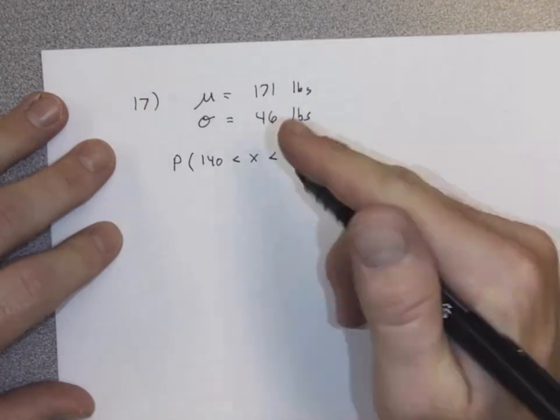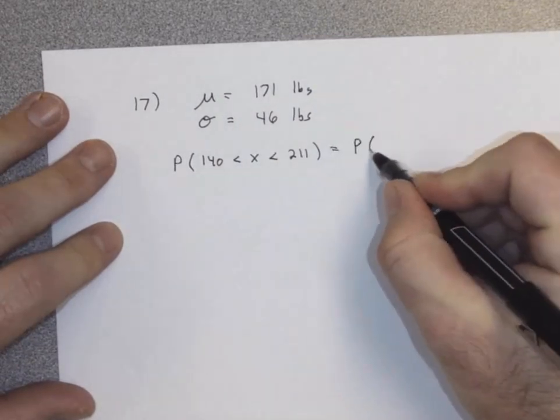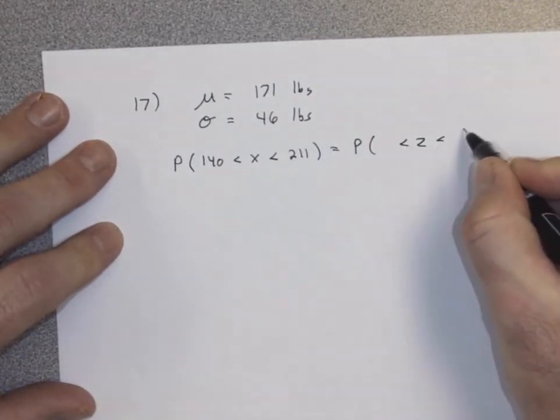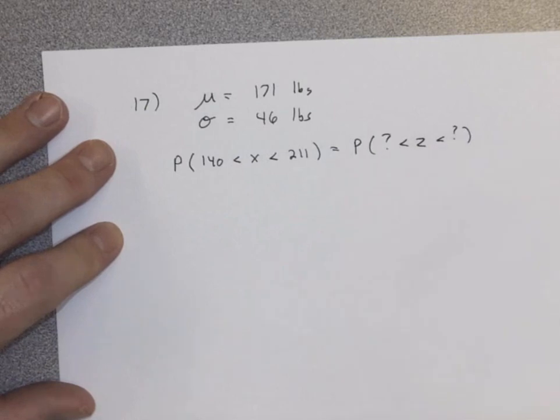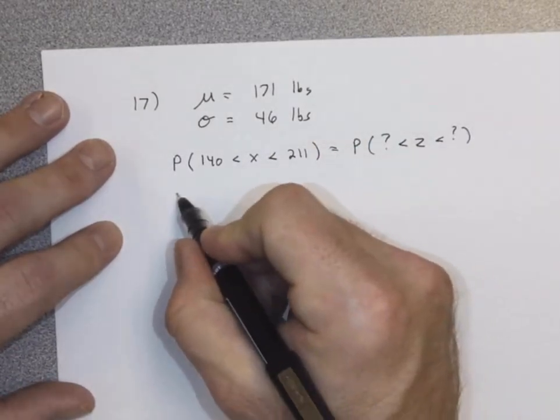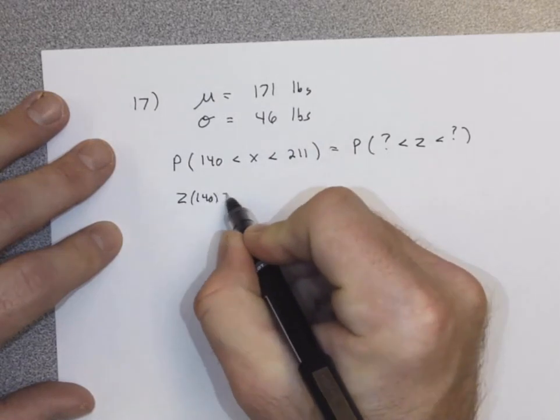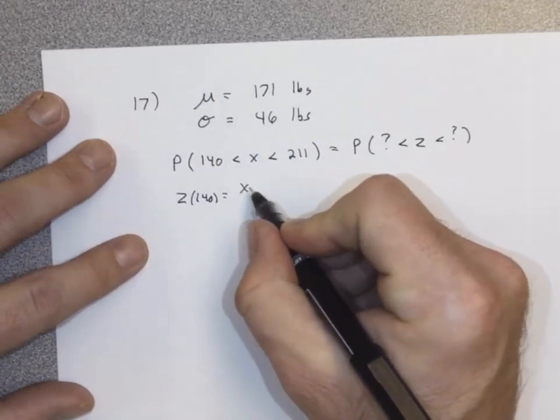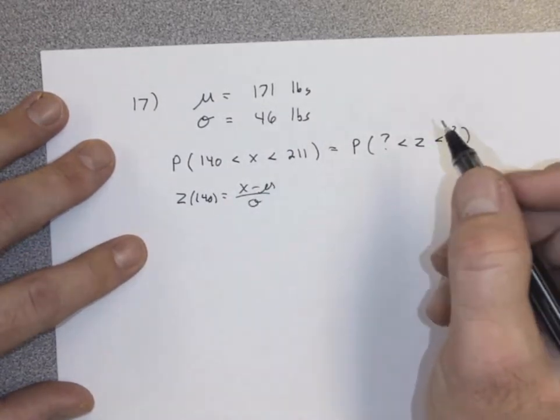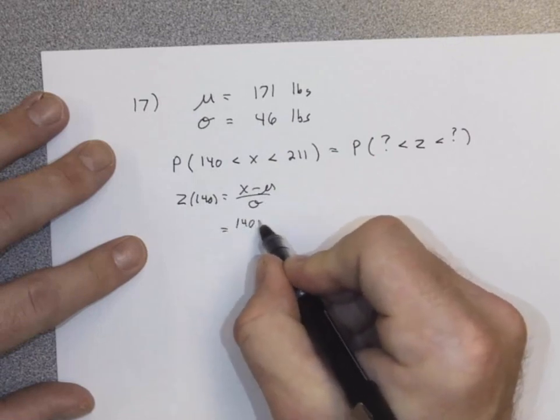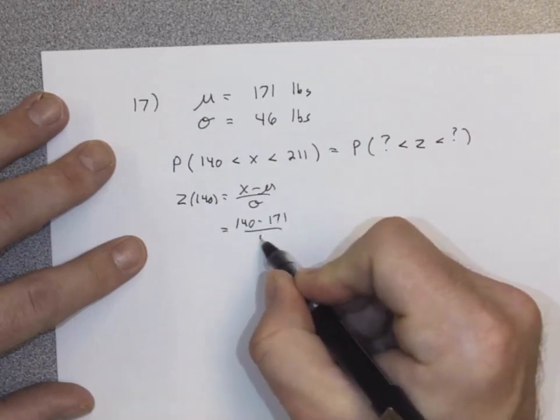That's correct. Yeah, I have to turn this into a z-score. What I know is this is going to be the probability that z is between, well, I don't know, right? How do you find those values? Well, you have to figure out those as far as the z-score. So the z-score of 140 is going to be equal to, remember z-score is x minus mu over sigma, right? Yes. So x is going to be 140 minus 171 all over 46.